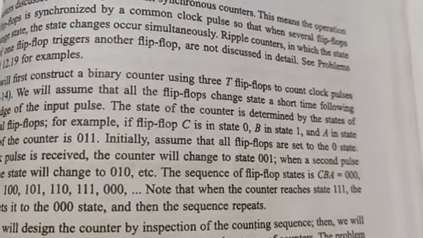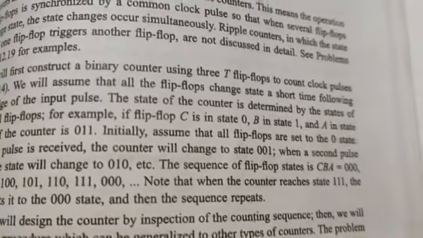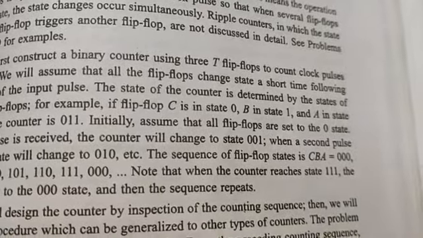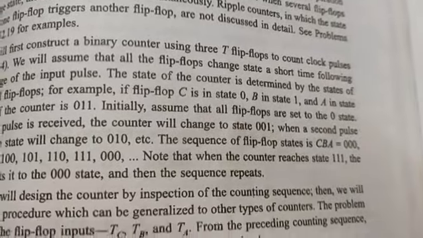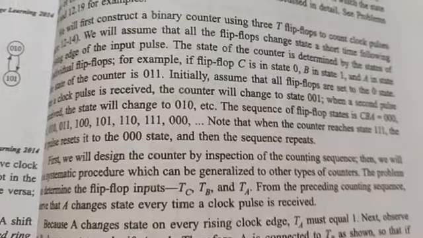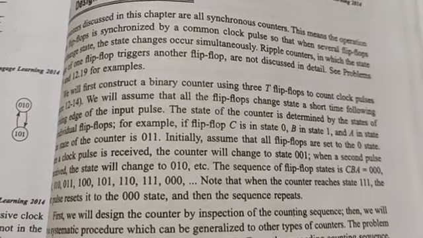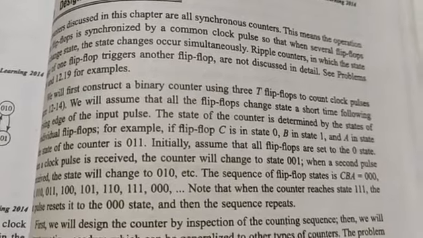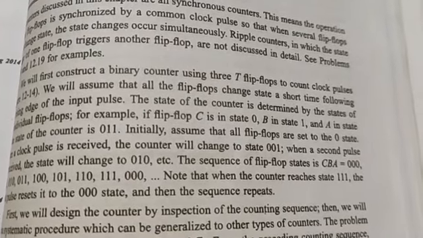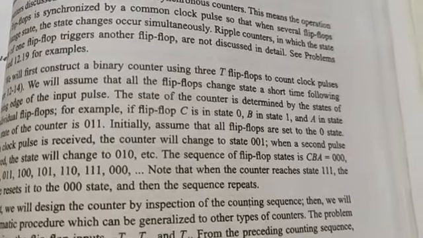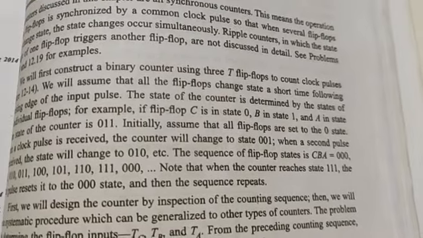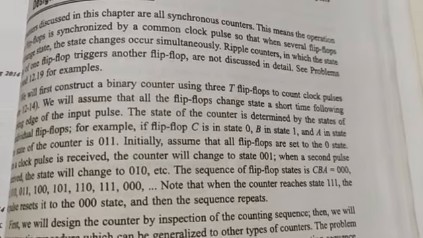In a synchronous counter, the counter changes its state, like 0 to 1, 1 to 2, 2 to 3, 3 to 4, with respect to the clock pulse. That is what we call a synchronous counter. Asynchronous is something which doesn't take the clock pulse into consideration. That is what we call an asynchronous counter.